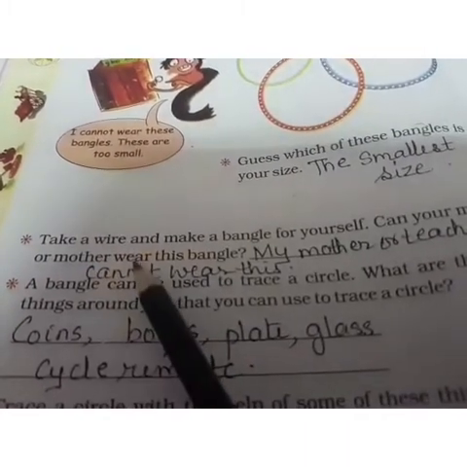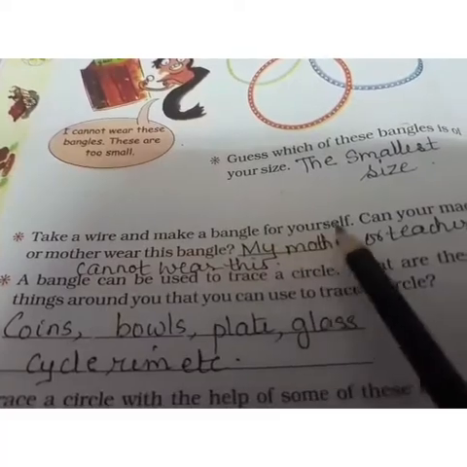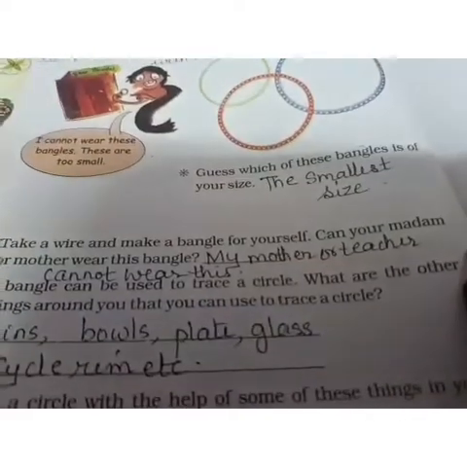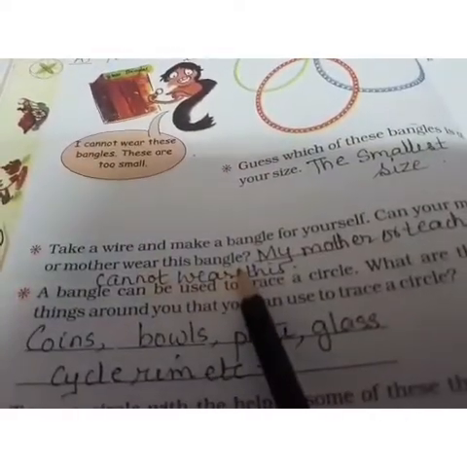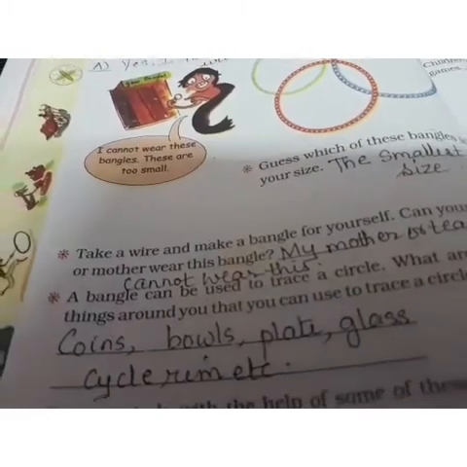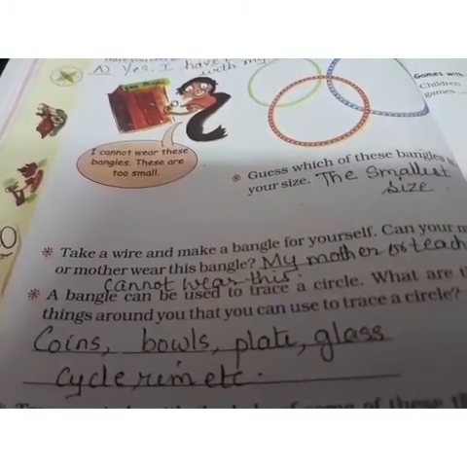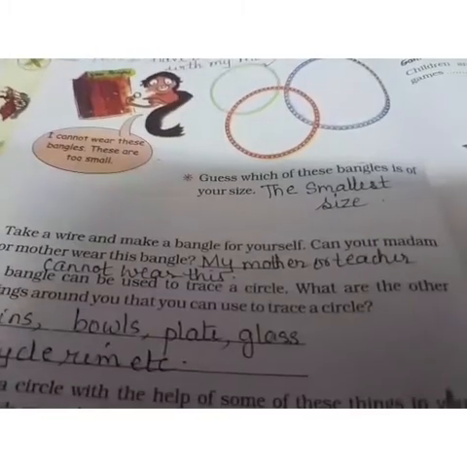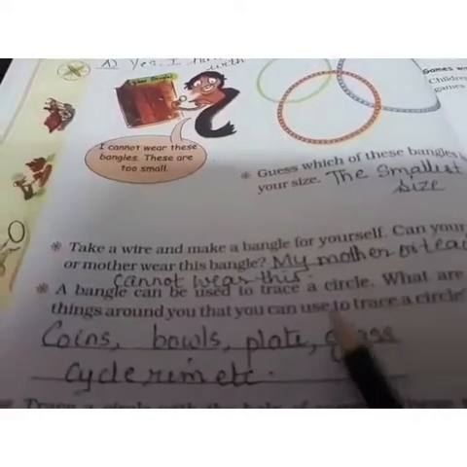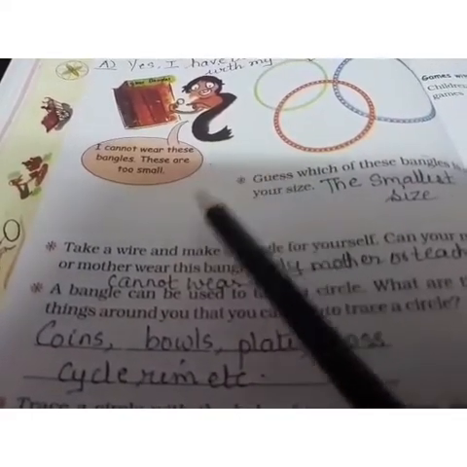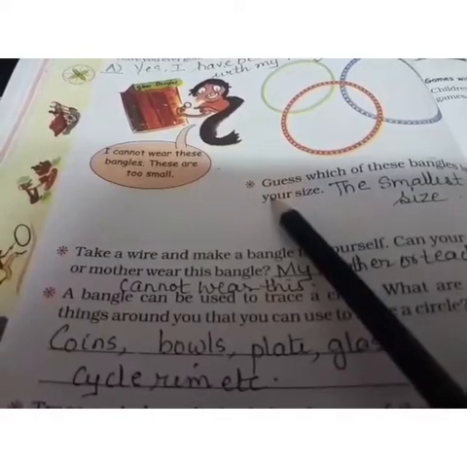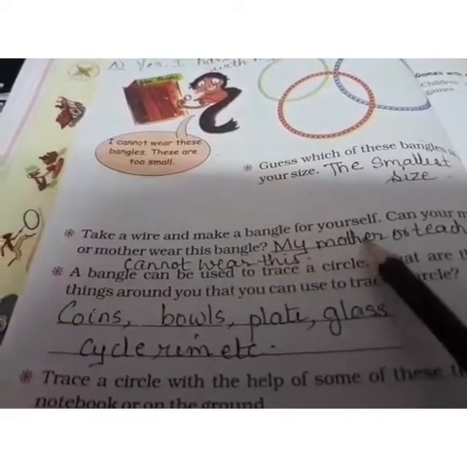Now take a wire and make a bangle for yourself. Can your madam and mother wear this bangle? एक आप तार लीजिए, उसको टर्न करके एक बैंगल का शेप दीजिए. क्या वो पहन सकते हैं? My mother cannot and teacher cannot wear this bangle. वो एकदम तार है, अगर तार को आप राउंड करके ऐसे बनाएंगे वो बैंगल का शेप तो आ जाएगा, लेकिन वो पहनने के काम नहीं आएगा.